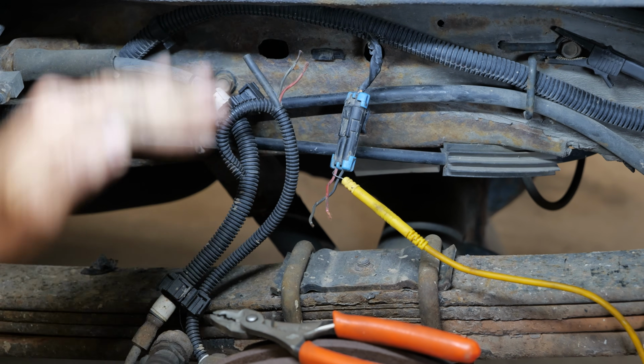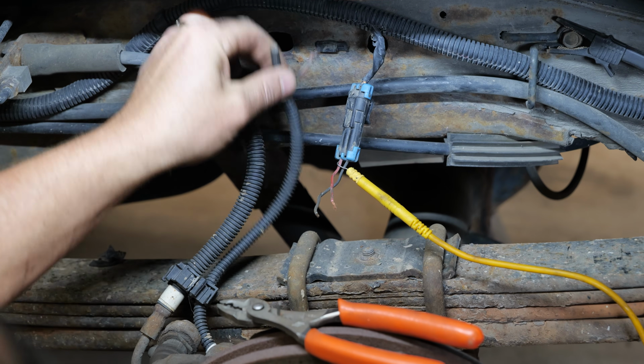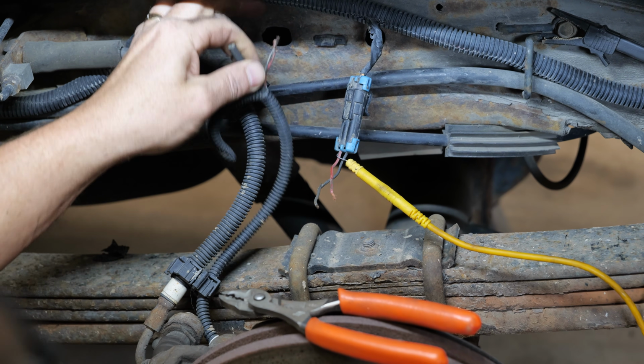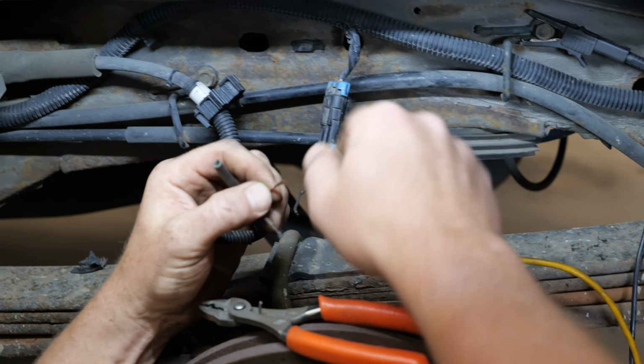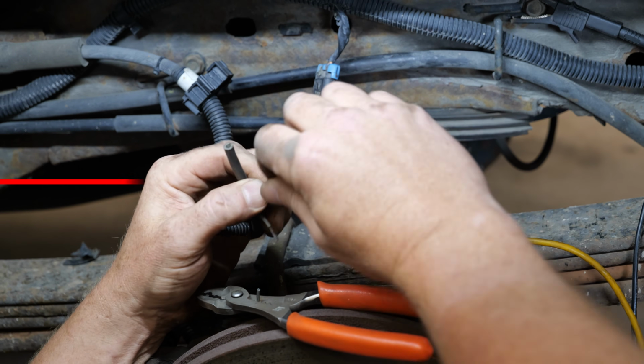So you're going to have movement in this axle. It's going to bounce up and down. And kind of shorten this a little bit. The butt connector is going to add a little length.